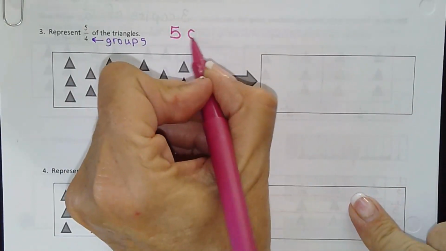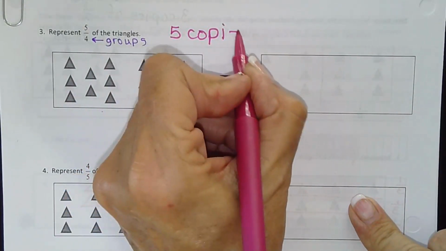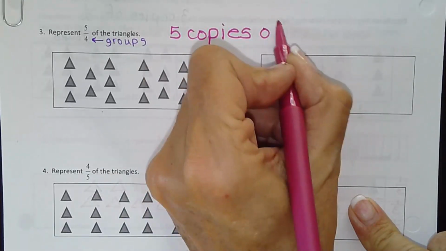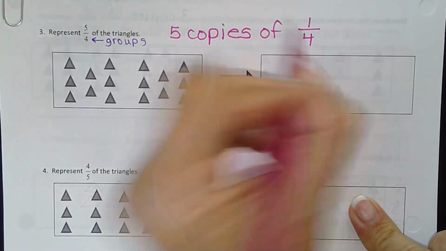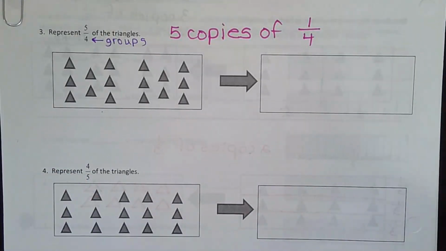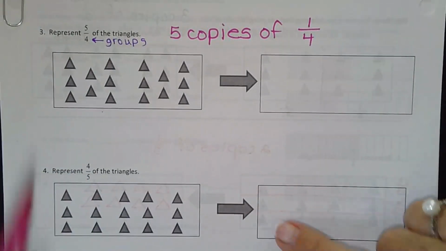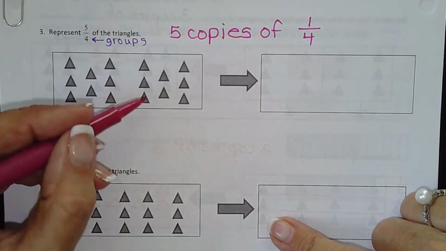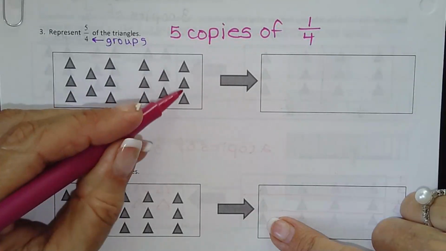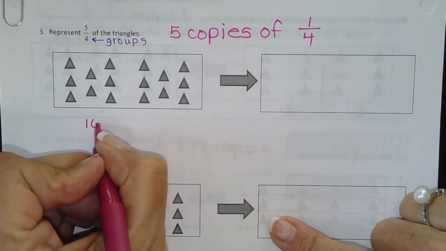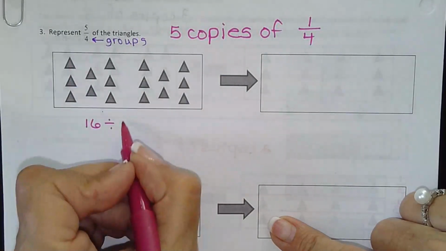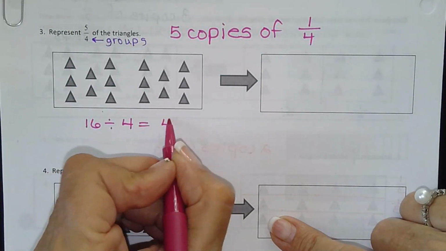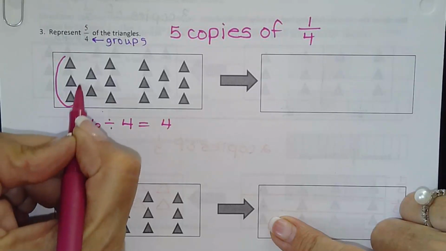Okay, so this is 5 copies of 1/4. But I don't know what 1/4 is. There's no rows or columns or anything here, so I'm going to have to count: 3, 4, 5, 6, 7, 8, 9, 10, 11, 12, 13, 14, 15, 16. So 16 divided by 4 groups means there's going to be 4 per group. So here's 1/4.